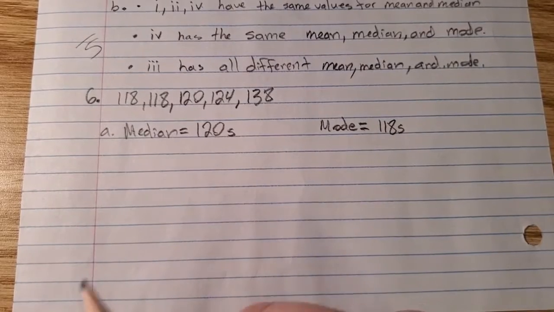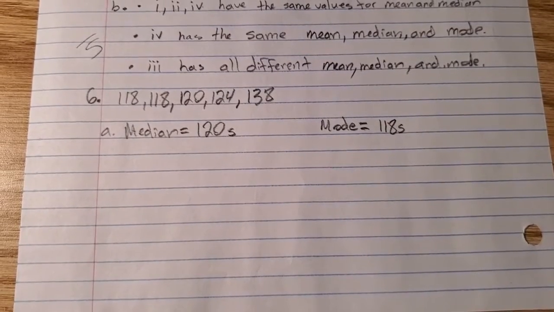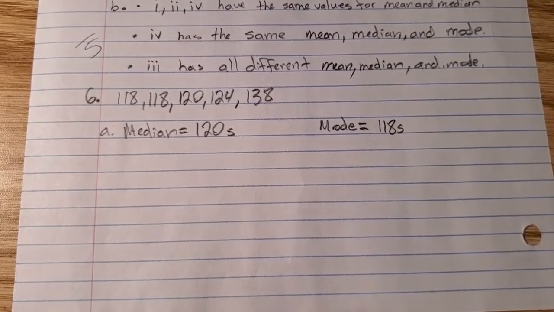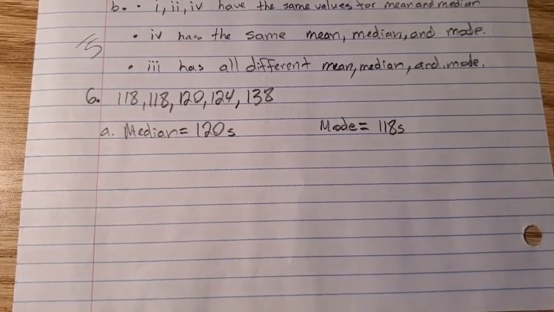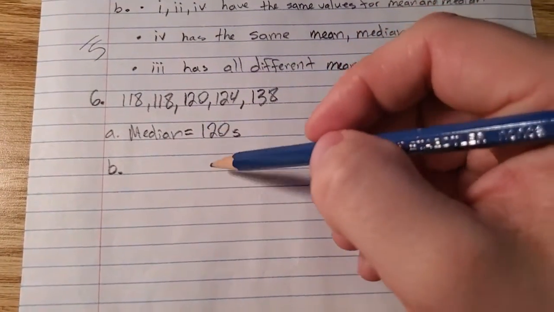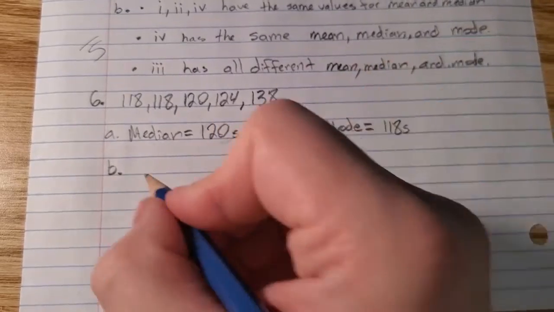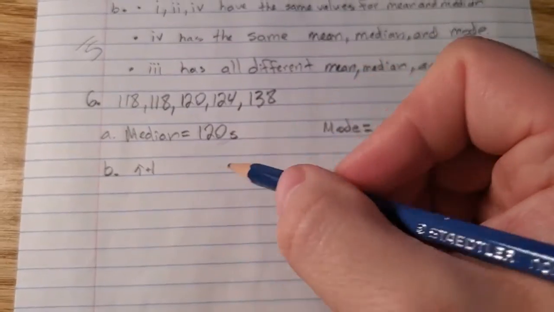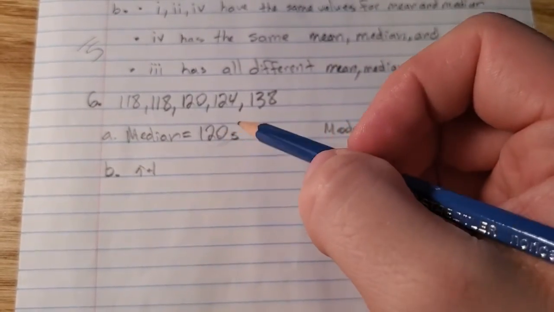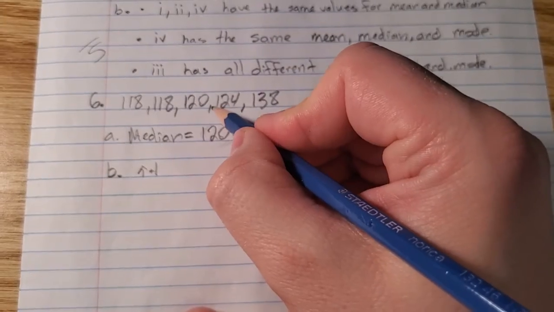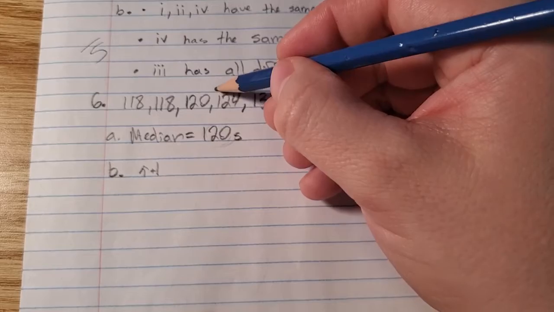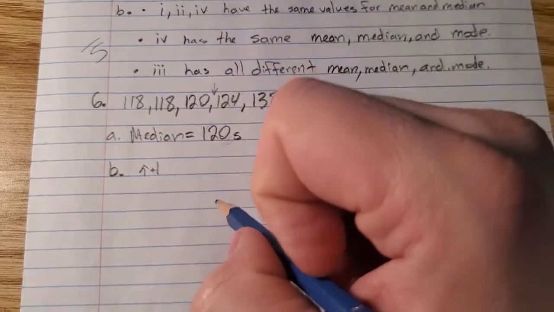So that's part A. Part B says Jamal wants his median time after 6 races to be 121 seconds. What time must he get in his 6th race? He wants to bring his median up to 120. He wants to increase it by 1, right? He wants to increase it by 1. Which means that we need to get a number that's going to be greater than 120 that's going to bring this number up, and it's going to need to fit right here in our set of data.